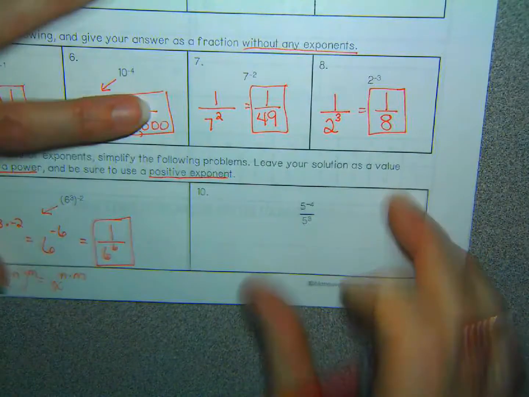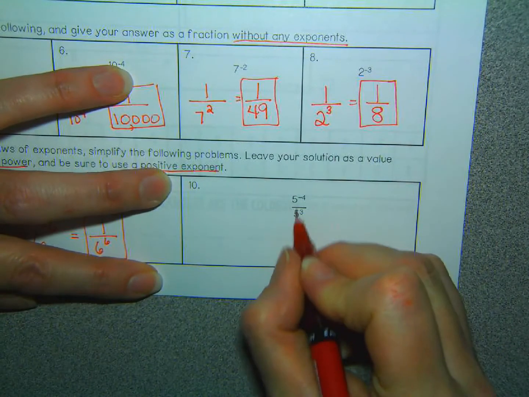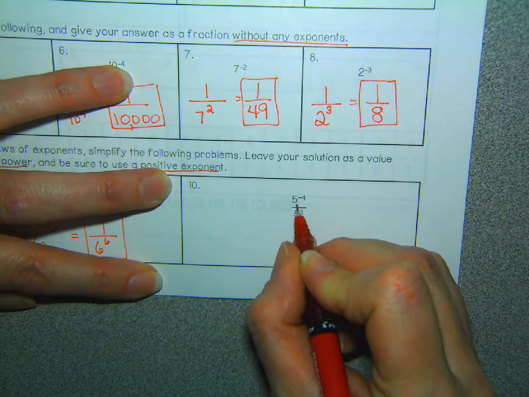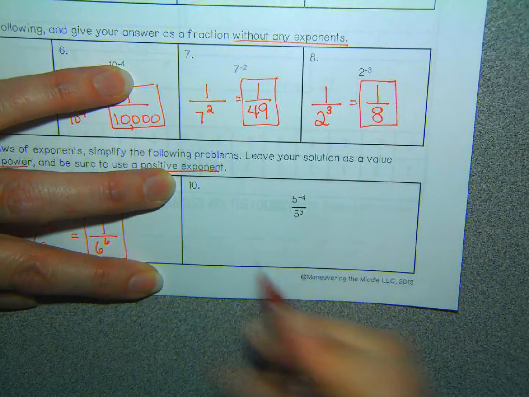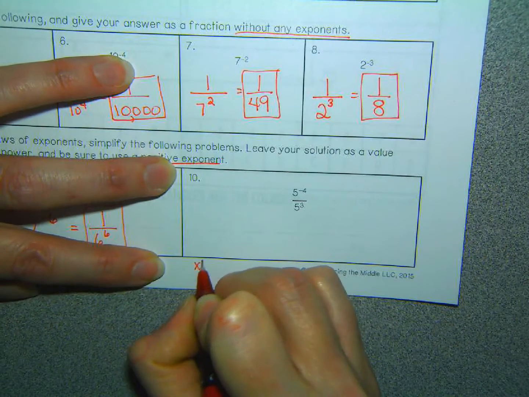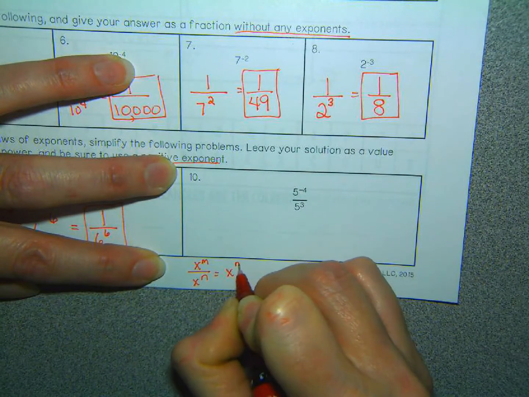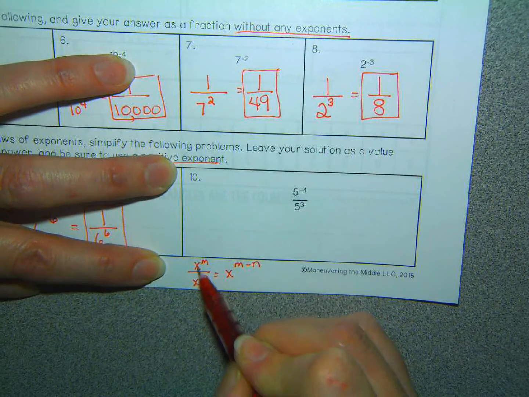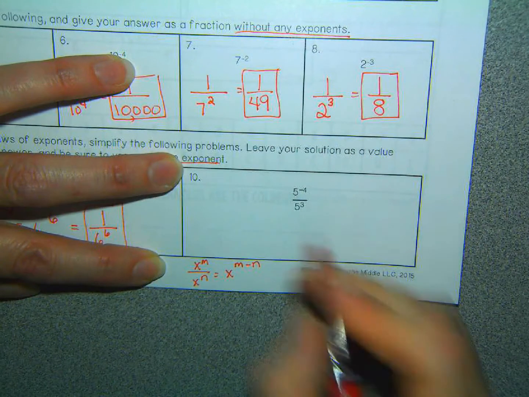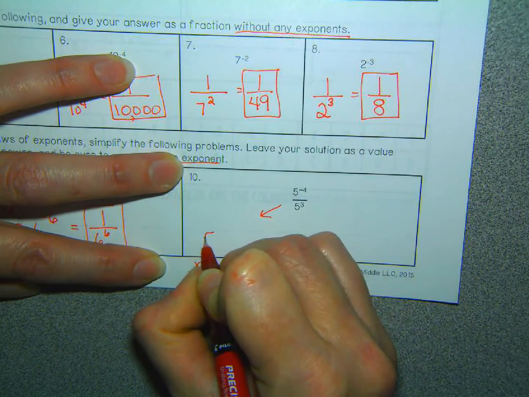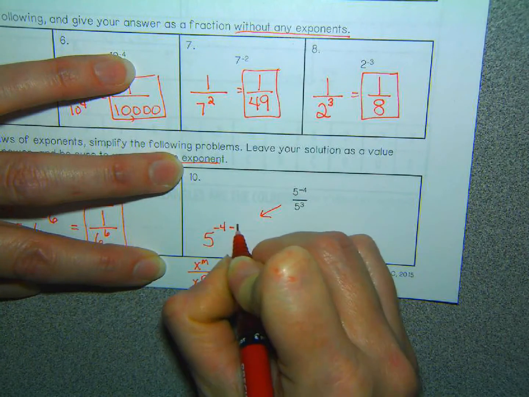This one right here, what we learned last week is that when you have bases that are divided, what do we do with those exponents? It looked like this. That's x to the m minus n. When we're dividing like bases, we subtract the exponents. So this is 5 to the negative 4 minus 3.